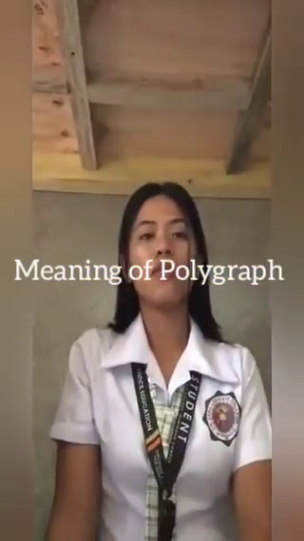A polygraph, often referred to as a lie detector test, is a device or procedure that measures and records several physiological indicators such as blood pressure, pulse, respiration, and skin conductivity while a person answers a series of questions. The fundamental theory behind a polygraph is that deceptive answers will produce physiological responses that can be differentiated from those associated with non-deceptive answers.